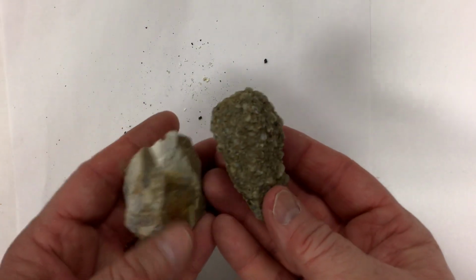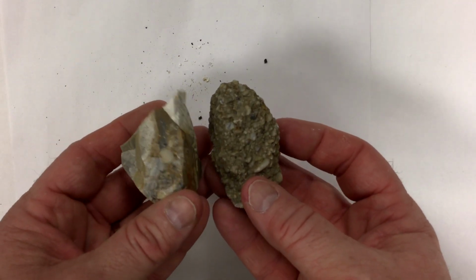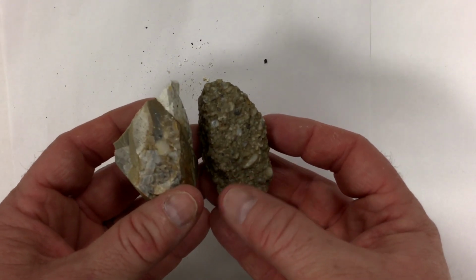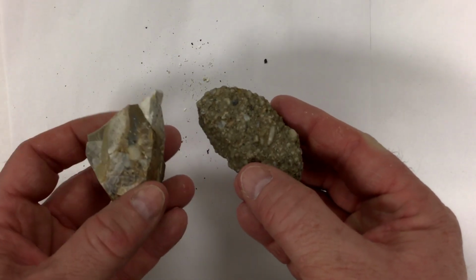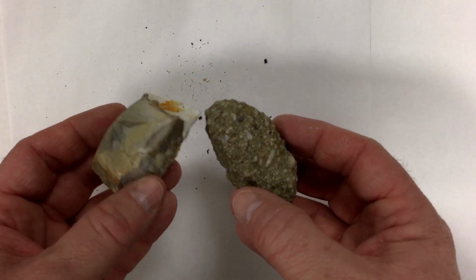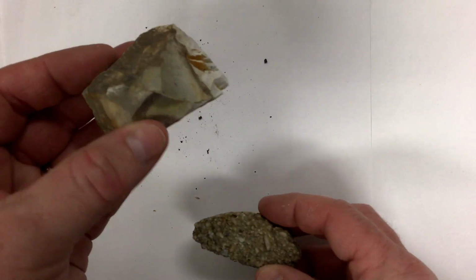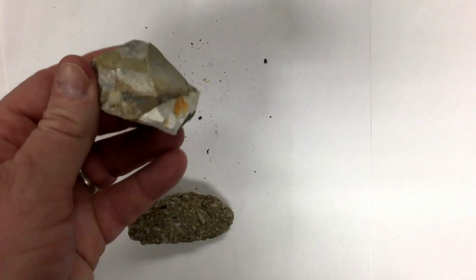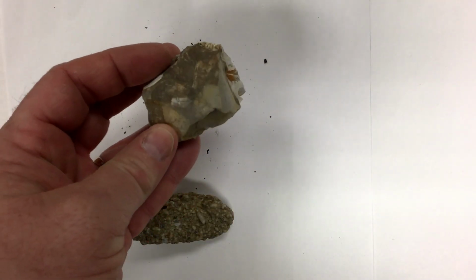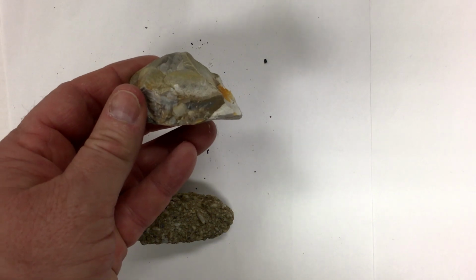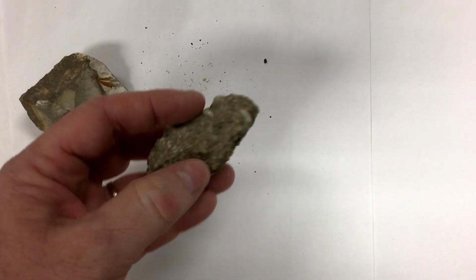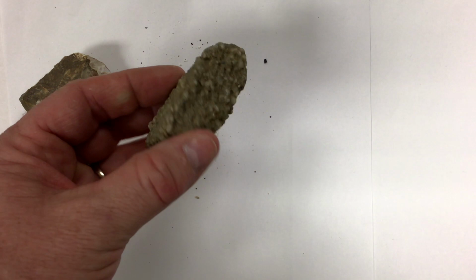If you are looking at these two rocks, the particles in one compared to the particles in the other, let's call this one A. The particles in A are what shape? The particles in B are what shape?